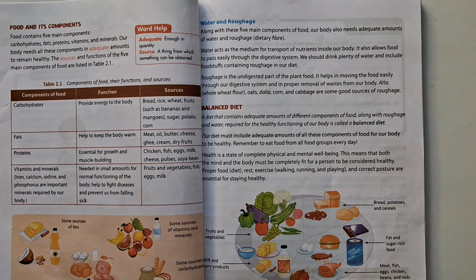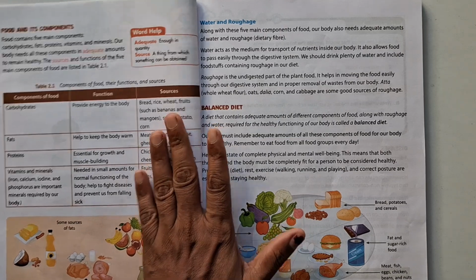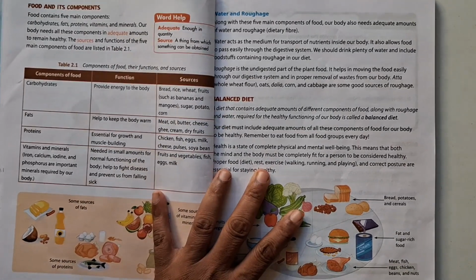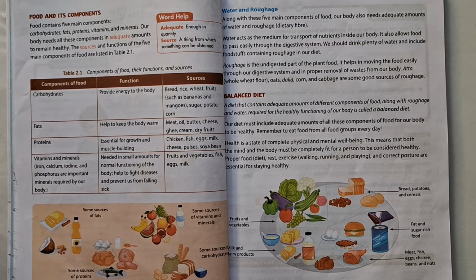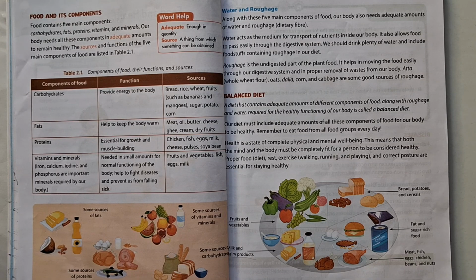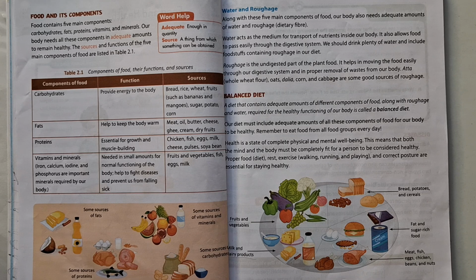We should drink plenty of water and include foodstuffs containing roughage in our diet. Roughage is the undigested part of the plant food. It helps in moving the food easily through our digestive system and in proper removal of waste from our body. For example, atta. Which atta? Whole wheat flour, which we eat as chapati, like puranpoli, chapati. Okay, oats, dalia, corn, and cabbage are some good sources of roughage.